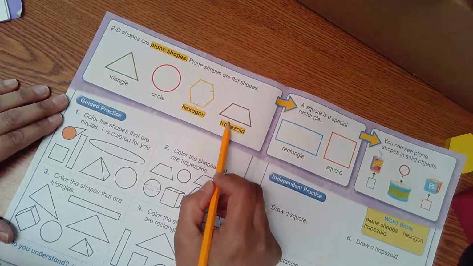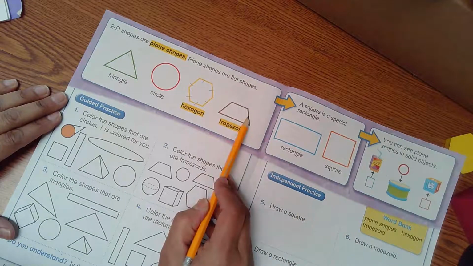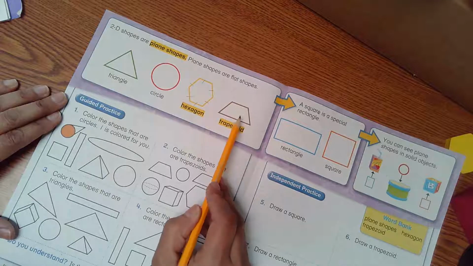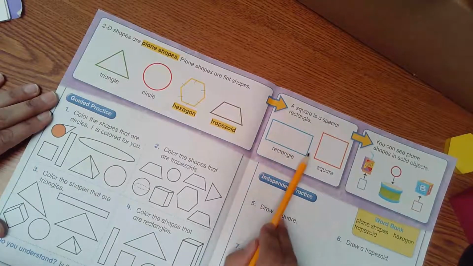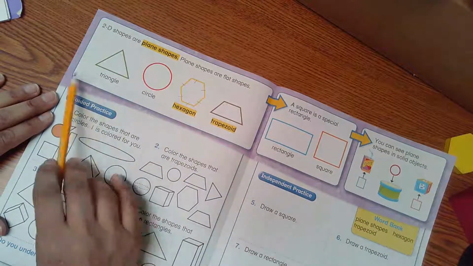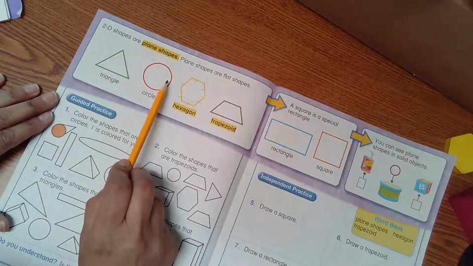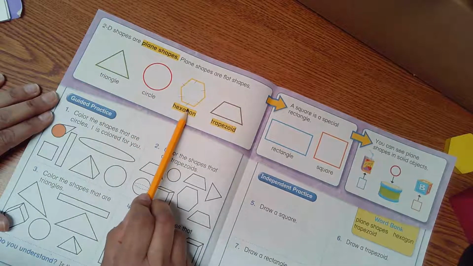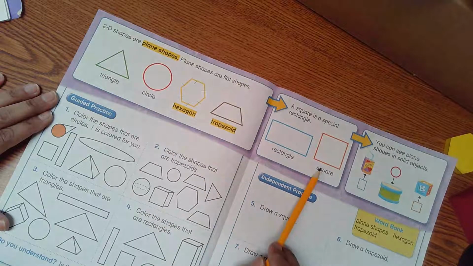Trapezoid, we have 2 sides the same length, and then one is shorter than the other. And then we have the rectangle, and then we have square. So these are the plane shapes. Again, triangle, circle, hexagon, trapezoid, rectangle, and square.